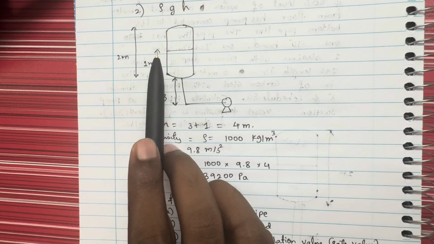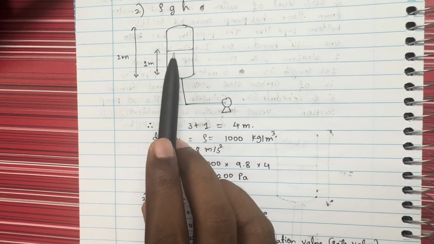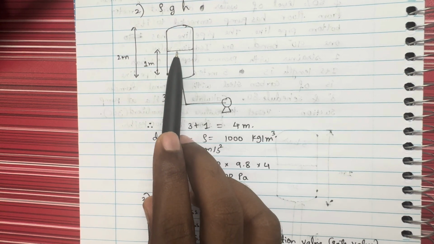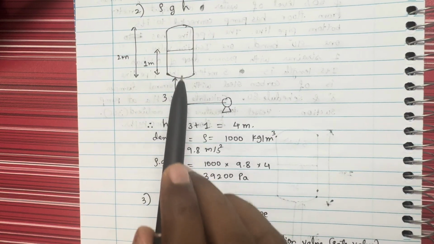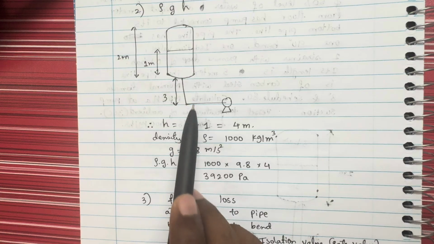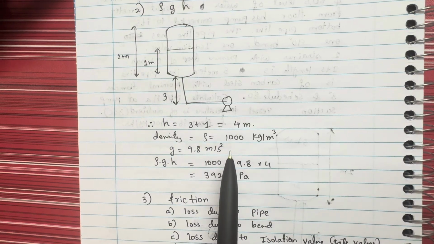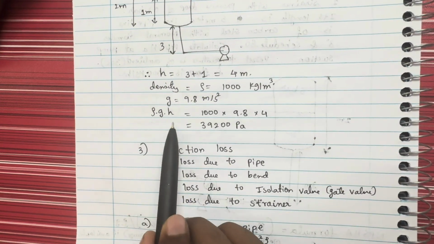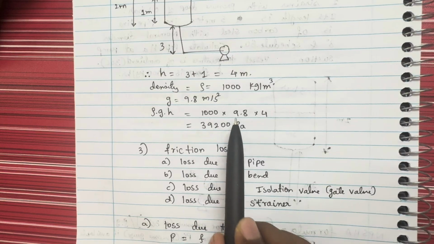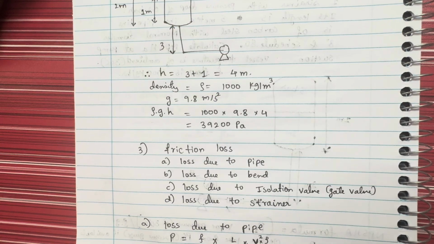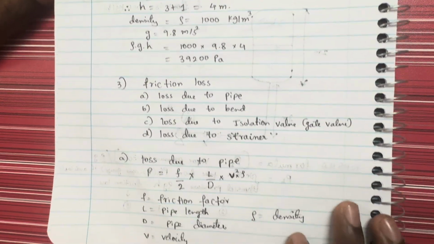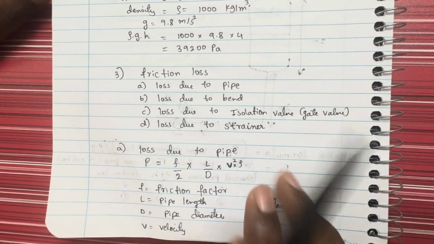Height of the water level is 50% of vessel filled, so that will be 1 meter, and below that the vessel is at 3 meter height, so this 3 meter plus 1 meter will be 4 meter. So the rho g h will be 1000 into 9.8 into 4, which is 39,200 Pascal. Okay, now we have to calculate friction loss.